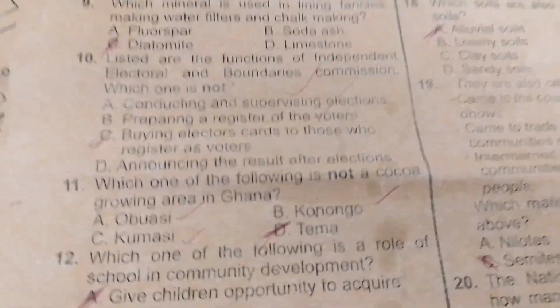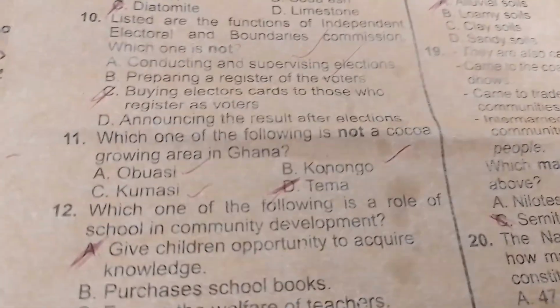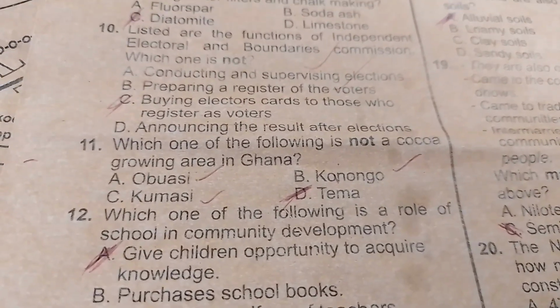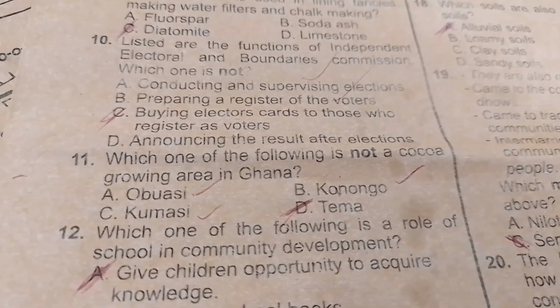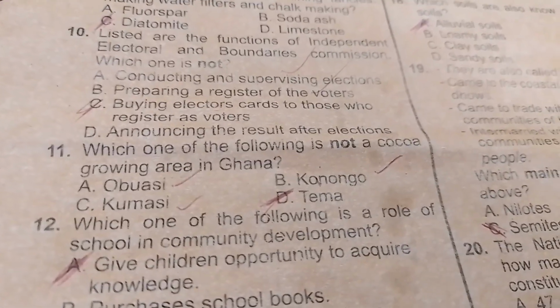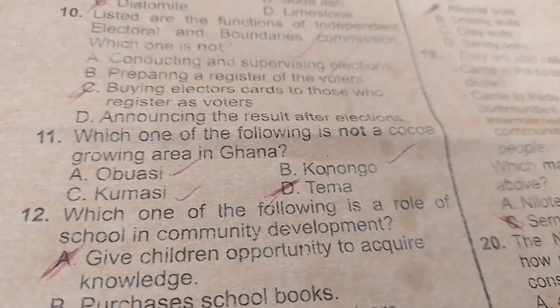So the answer was supposed to be C. Buying electors' cards to those who register as voters. We don't do that. Which one of the following is not a cocoa growing area in Ghana?